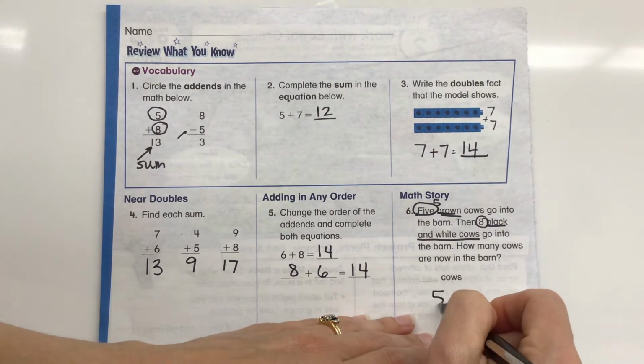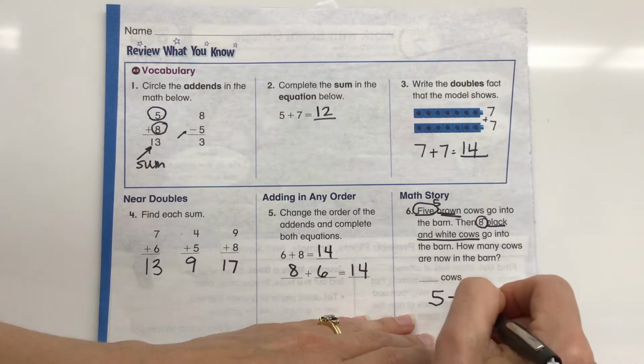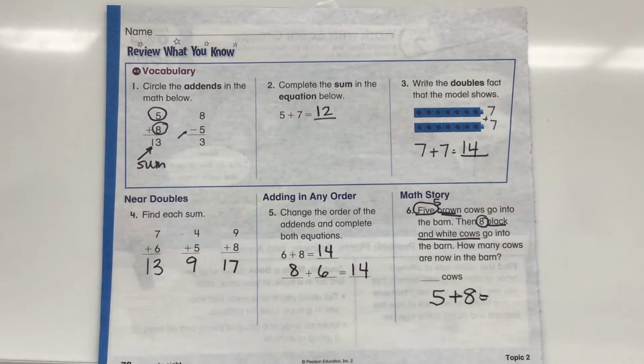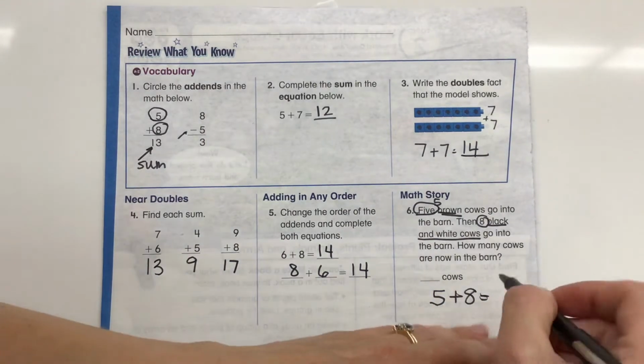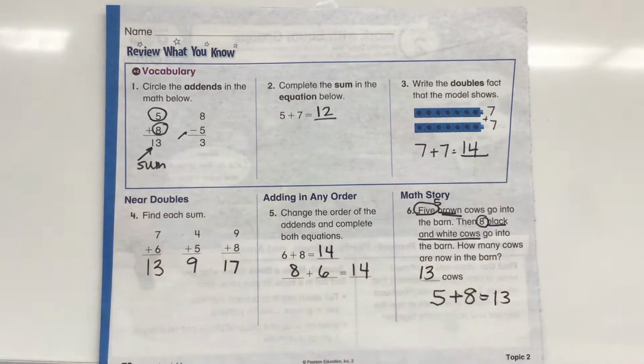So we had 5 cows, and then we had more go in, right? We had 8 more cows. So 5 plus 8, what does 5 plus 8 equal? 5 plus 8 equals 13. So we have a total of 13 cows now in the barn.